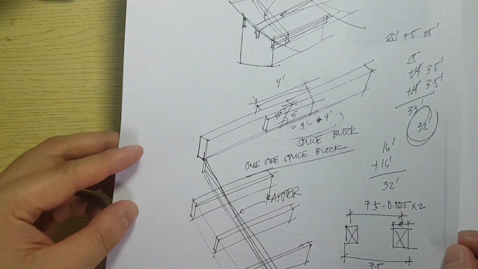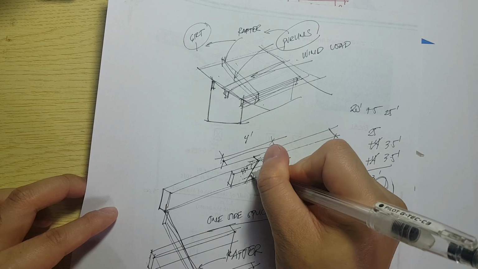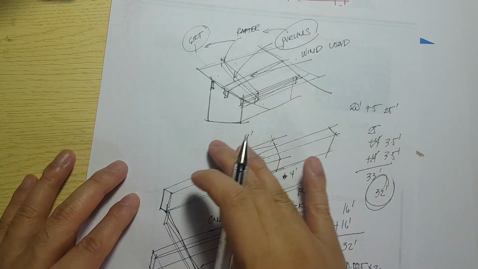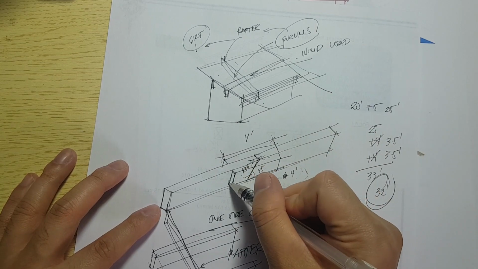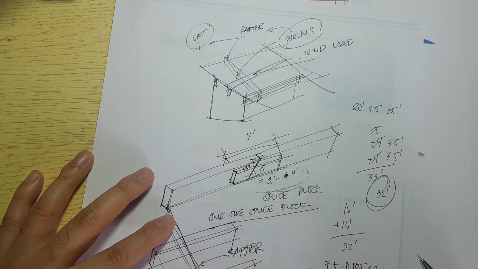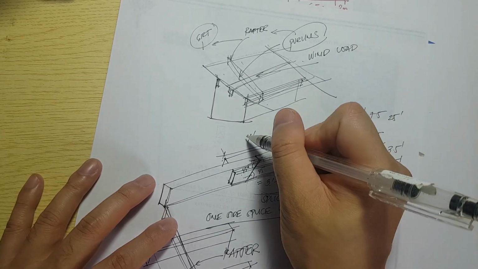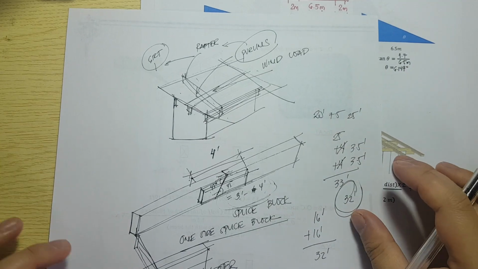Because take note, if we are going to connect that one, we connect it. And since they are two different members, we are going to connect it by a splice joint. For a rafter, we can use a one-sided splice joint.